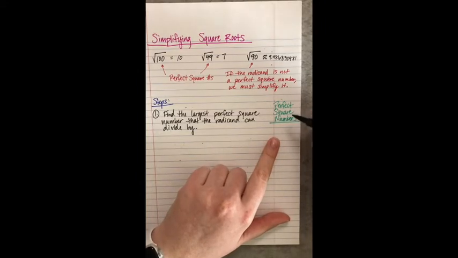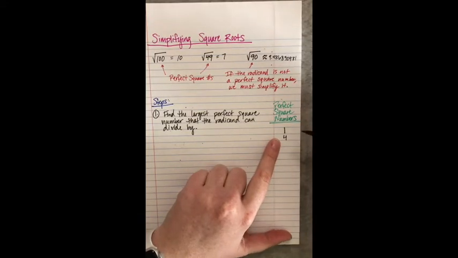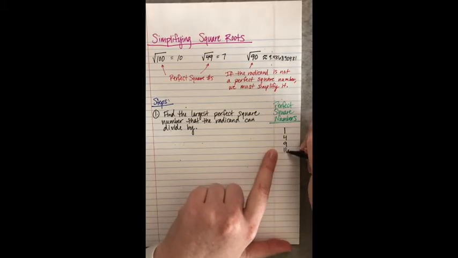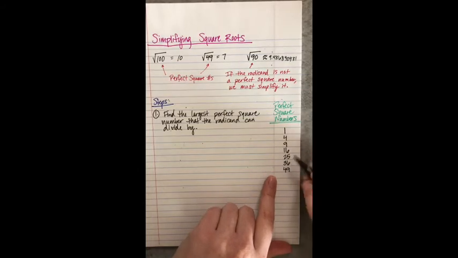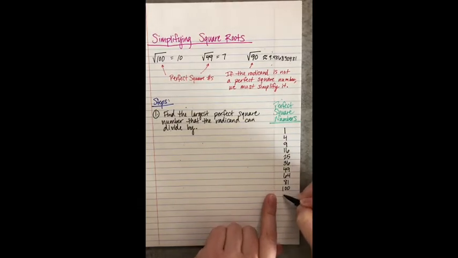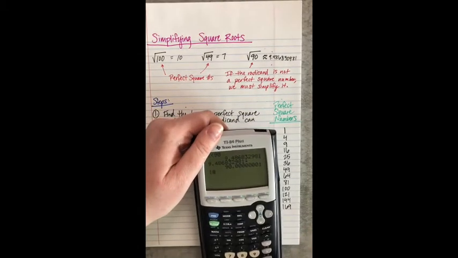The first perfect square number is 1, and that's because 1 squared is 1. 1 times 1 is 1. And then we go to 4, and that's because 2 times 2 is 4. 9, because 3 times 3 is 9. Next up you have 16, 25, 36, 49. So that's 7 times 7. 8 times 8, 64. 81, 100. 11 times 11 is 121. 12 times 12 is 144. 13 squared is 169. 14 squared, I kind of forgot.